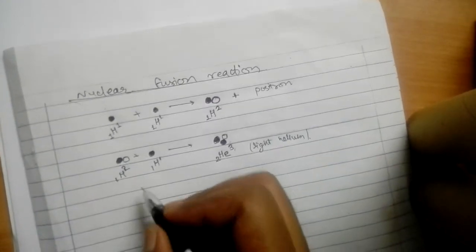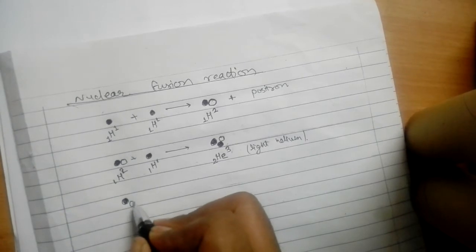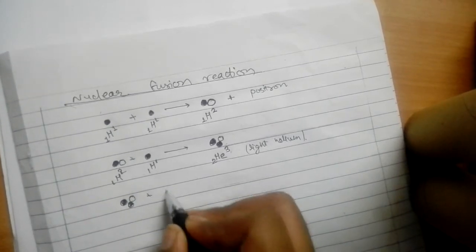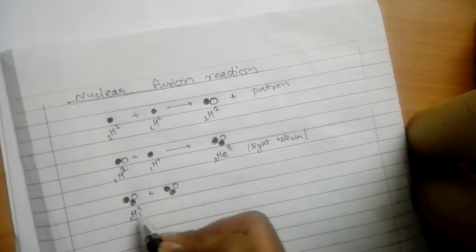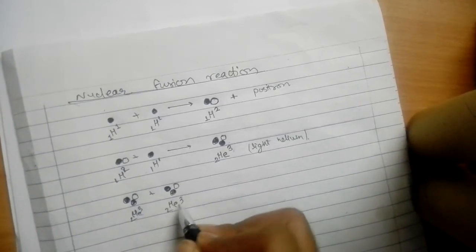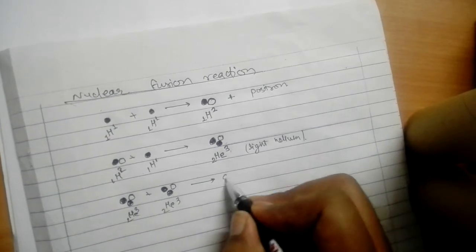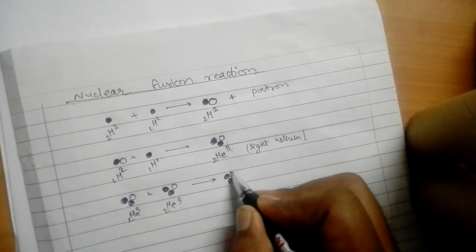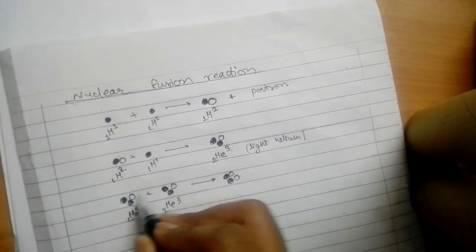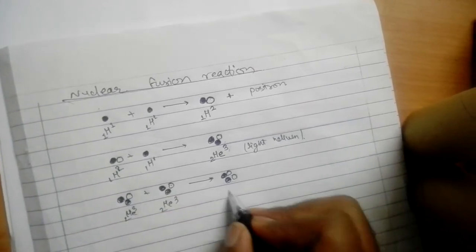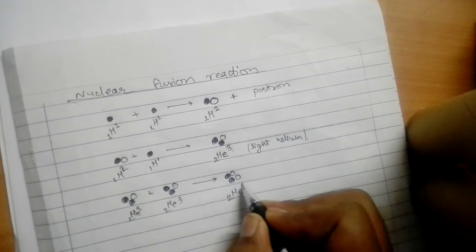And in the third step, two atoms of light helium collide with each other, and in this process one of the helium atoms acquires a neutron from another helium atom, and it forms proper helium.